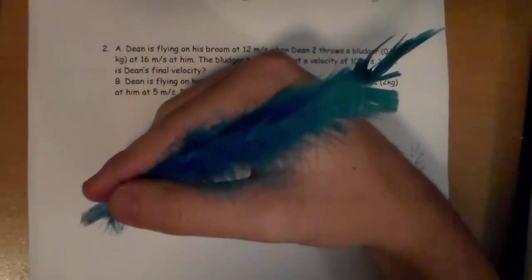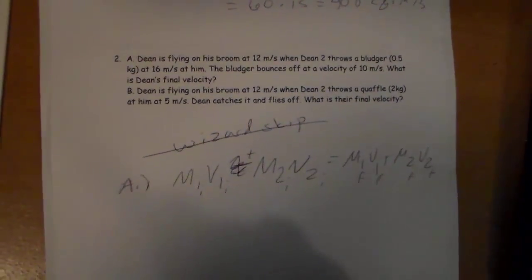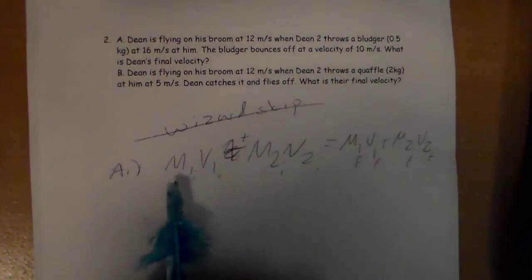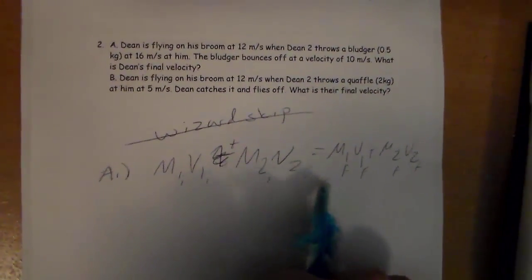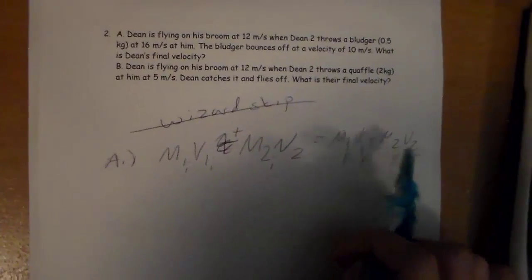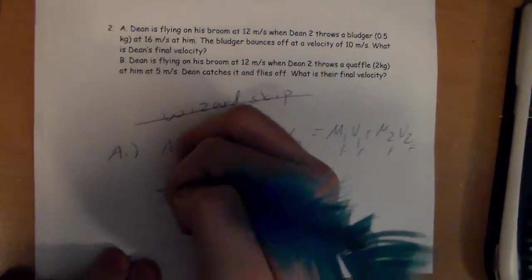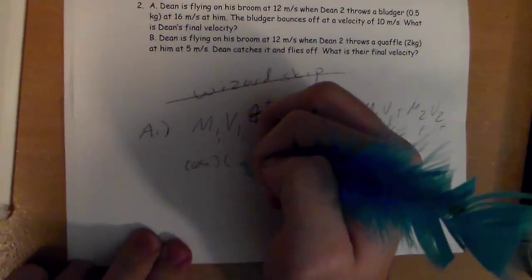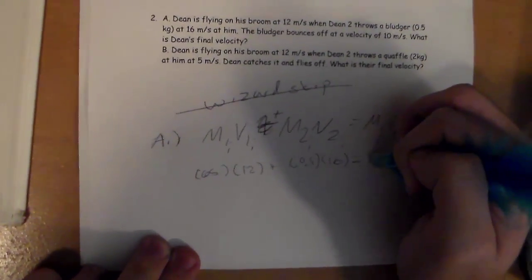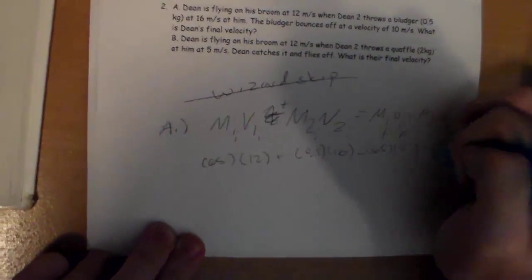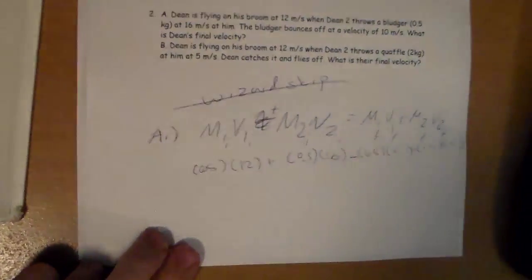Problem 2 is elastic and inelastic collisions. Part A deals with elastic collisions because the bludger bounces off. The formula that you're going to use is mass 1 times the initial velocity of the first object plus mass 2 times the initial velocity of the second object equals mass 1 times the final velocity of the first object plus mass 2 times the final velocity of the second object. The first mass is Dean's mass times his velocity, plus the mass of the bludger times its velocity, equals Dean's mass times his new velocity, which is what we're trying to find, plus the bludger's mass times its new velocity.